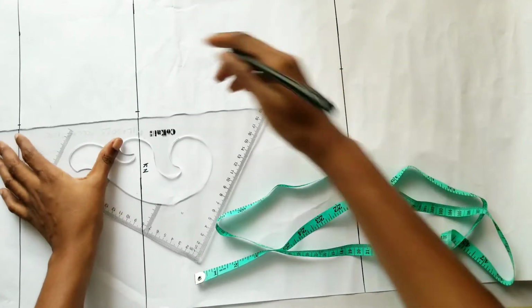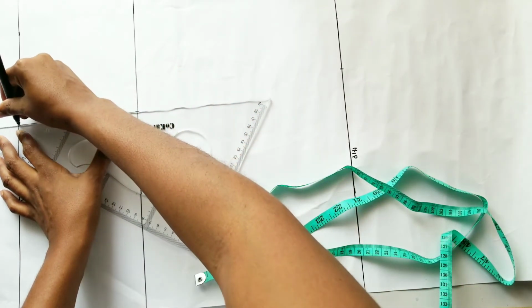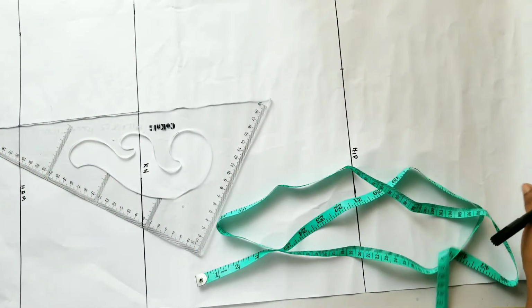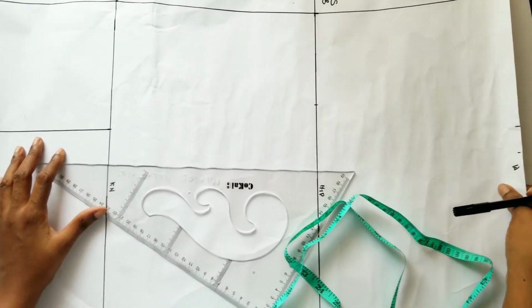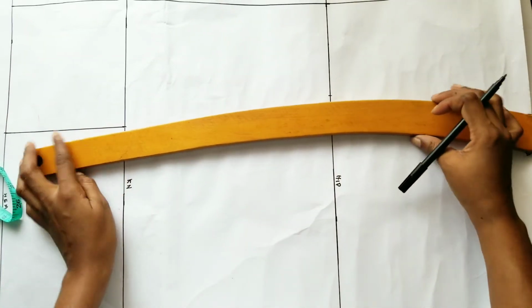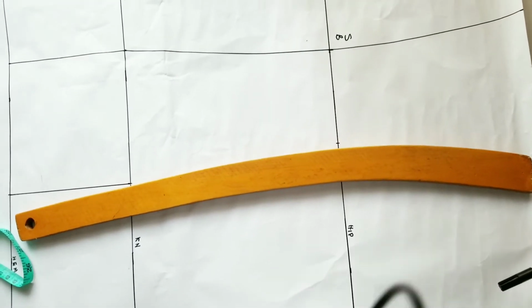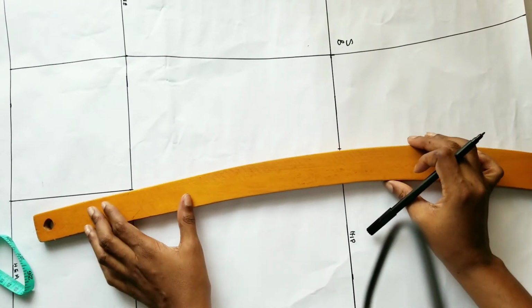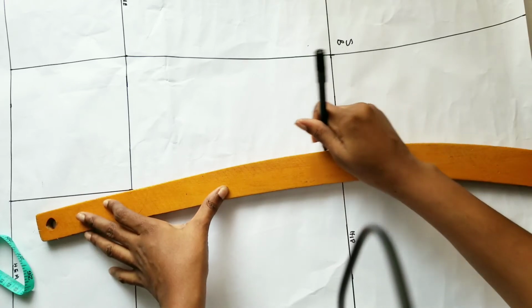So I'll come in and connect the lines. I'm linking my M line to my knee line in a straight line, and then I'll come in with the hip curve and connect. Let me move it so that you can see. I'll connect the hip measurement on the hip line to the knee line.